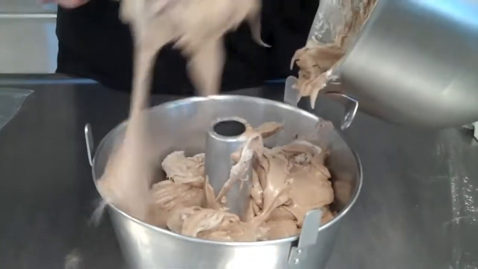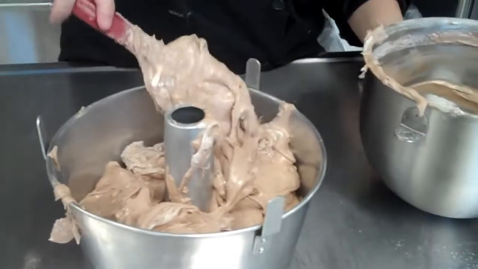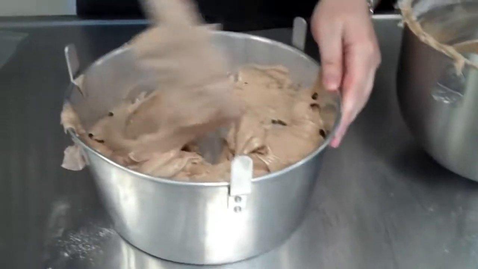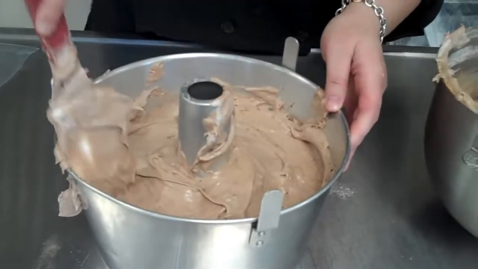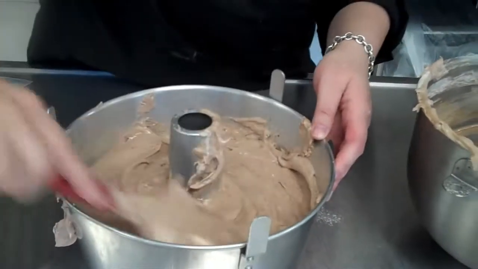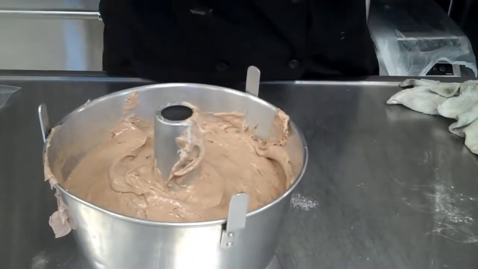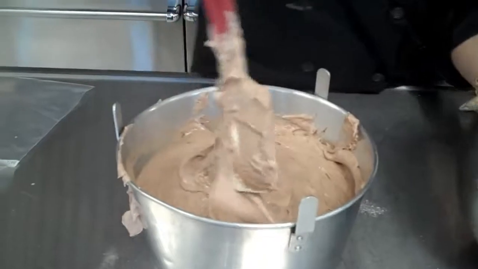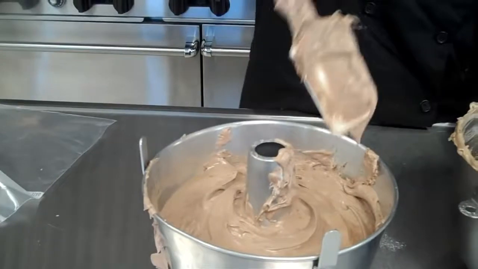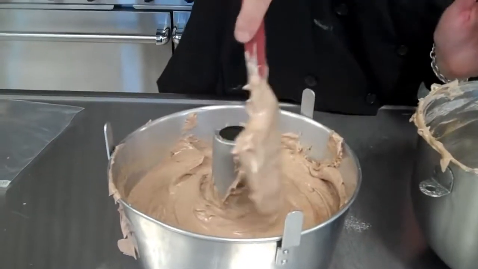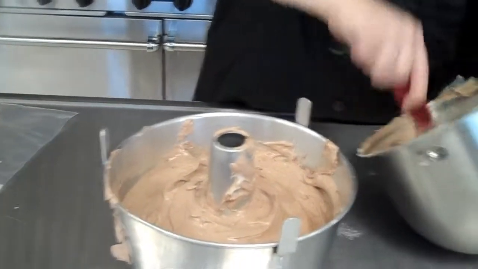Alright. This goes right there. I'm going to fix this. Okay, so we're going to smooth this out. Just like so. Looking beautiful. Oh, I have a little bit more batter right in there. That's why you use this rubber scraper, because it's easy to get everything out of every little tiny crevice. Okay, I'm just going to clean this off here. And I think we're good to go.